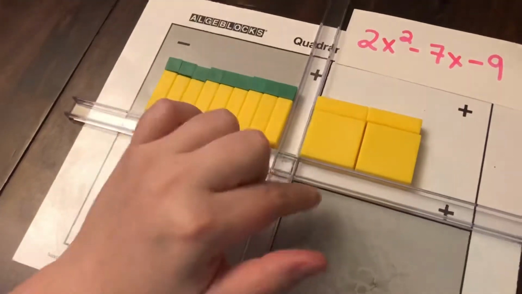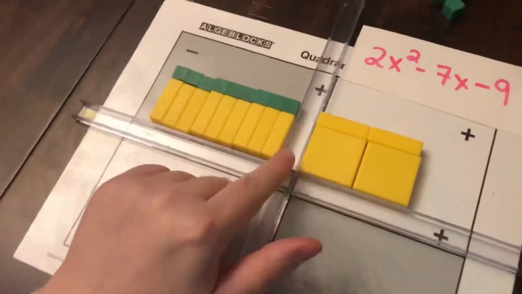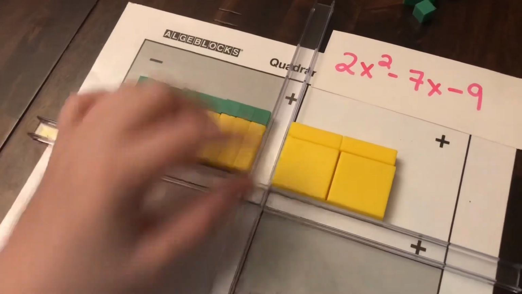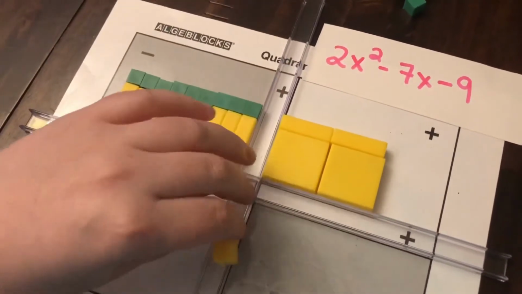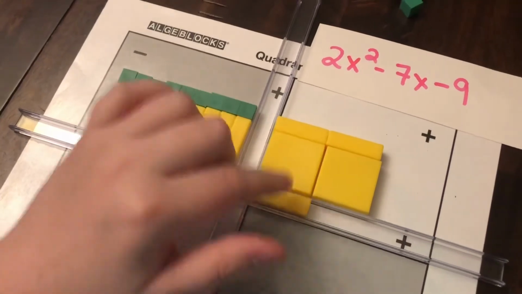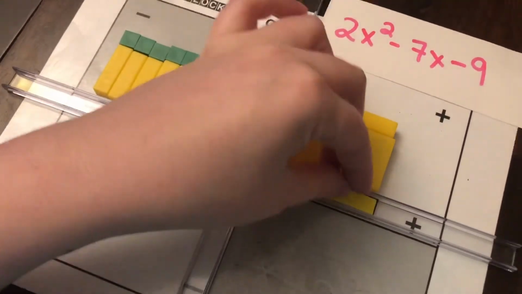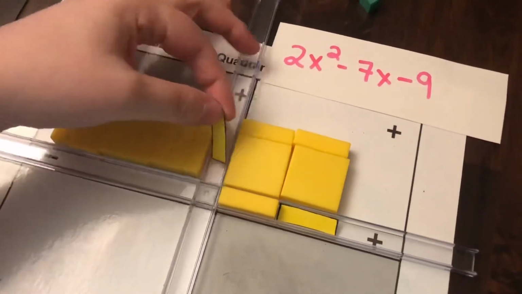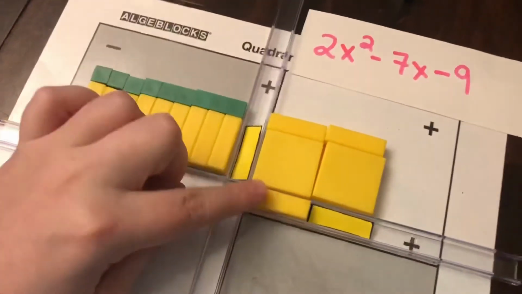So now let's look at our factors. We said 2 x's together are going to give us x squared, so we're going to put those right here. Now I did run out of these x blocks, so we're going to use our imagination a little bit and pretend that's a block. And then we're going to need to put another one of those right here.